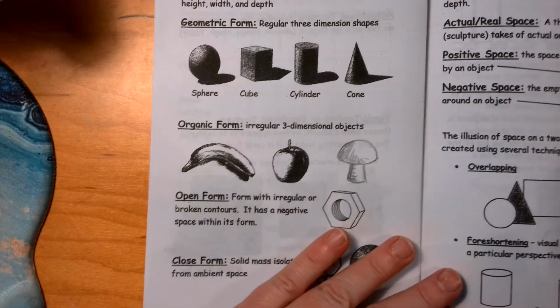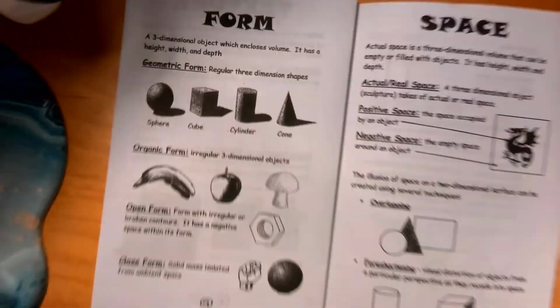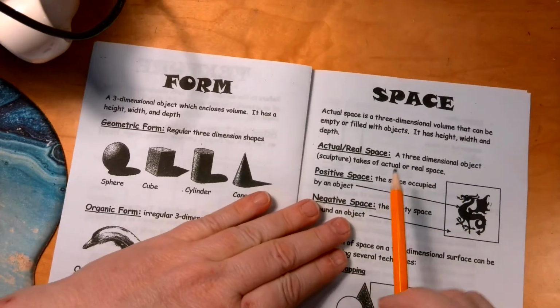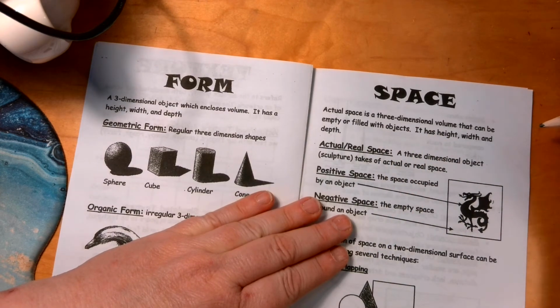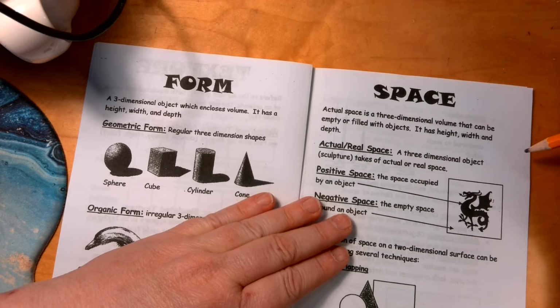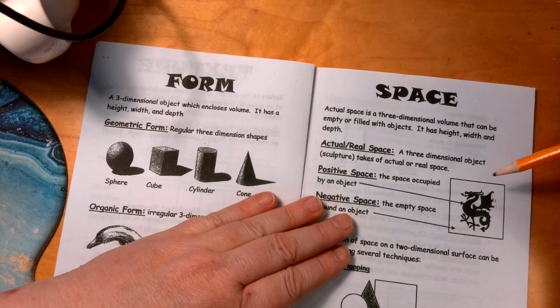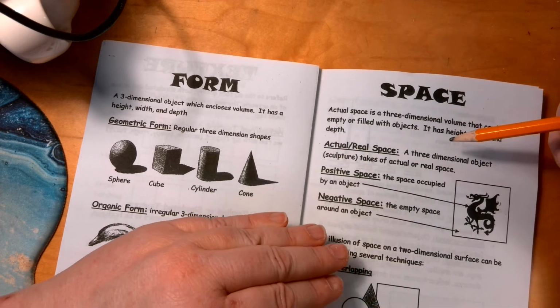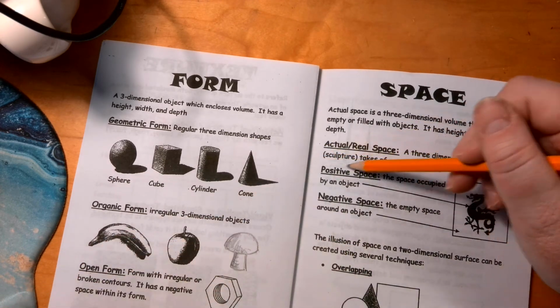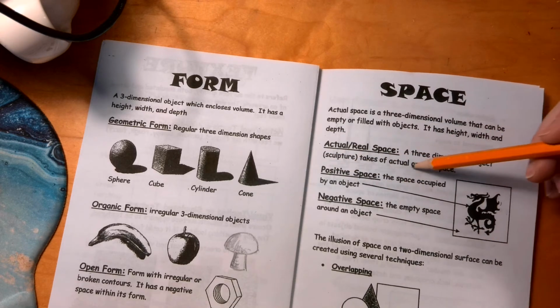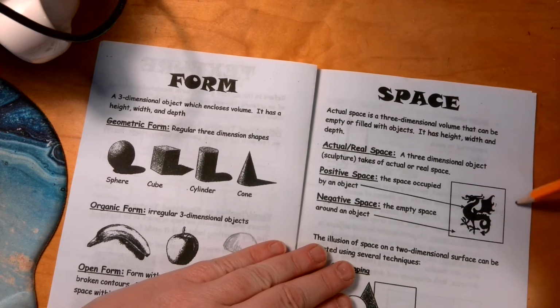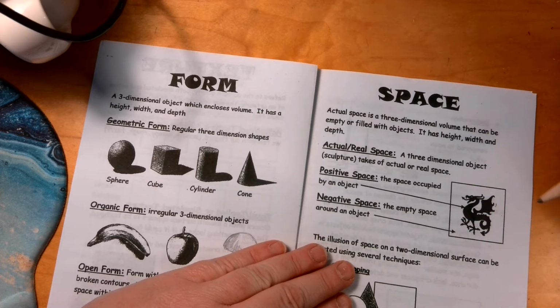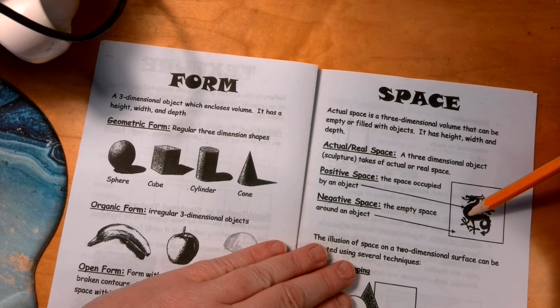Okay. All right. So now let's talk about space. Actual space is a three-dimensional volume, and that can be empty, or we can fill it with objects. It has height, width, and depth. So when we're talking about actual or real space, that is like when we're talking three-dimensional sculptures take up actual or real space.